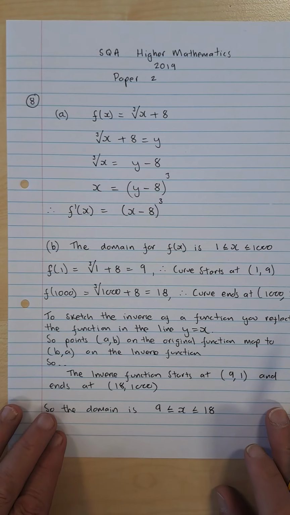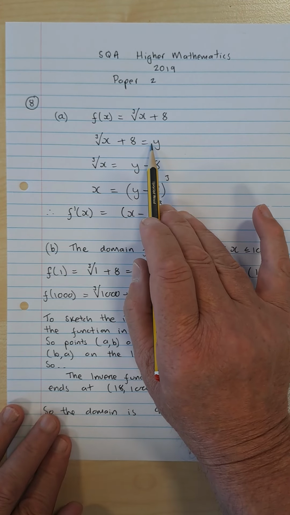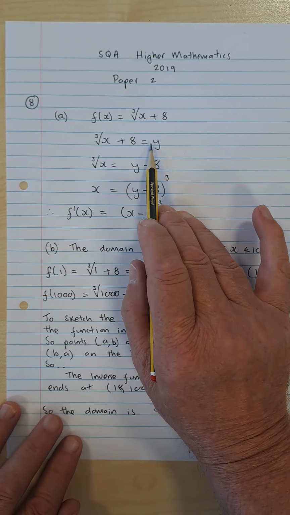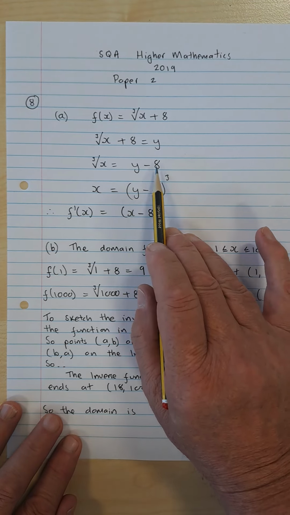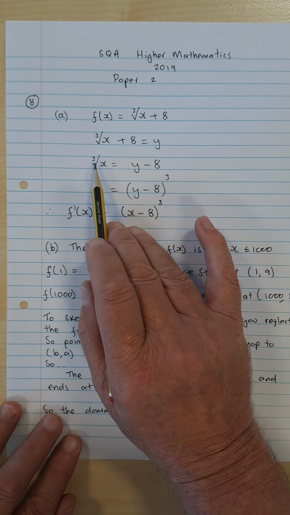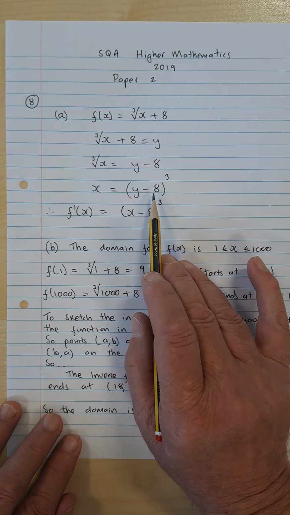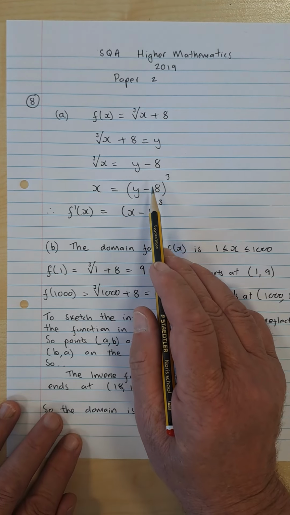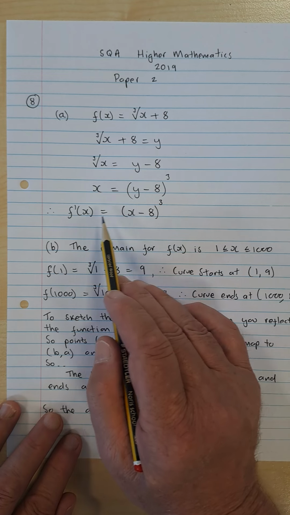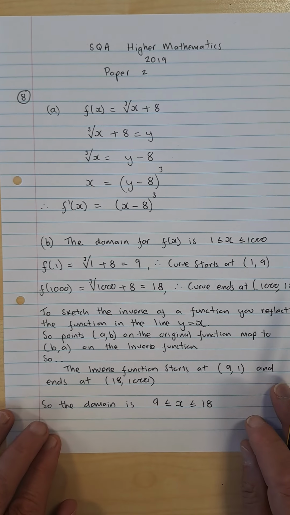So the usual way to get the inverse function, of course, is you set the original function equal to y, and you change the subject of the formula to x. So the plus 8 goes over to be minus 8. The opposite of cube root is cubing, of course, so x is y take 8 cubed. So that's the inverse function in terms of y. Change the y to an x. So the inverse function in terms of x is x take 8 cubed.